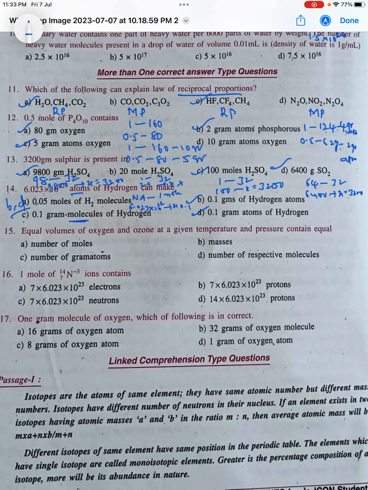Next, equal volumes of oxygen and ozone at a given temperature and pressure contain an equal number of moles, and at the same time the number of respective molecules. 1 mole of nitrogen-14 with 3 minus charge contains, so total number of electrons is 7 into 6.023, wrong, this is 10 into 6.023, because 7 already present, 3 gained, 10. 7 into 6.023 into 10 to the power 23 protons, right?